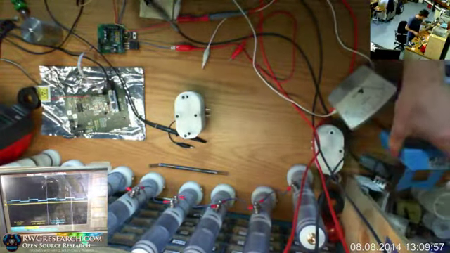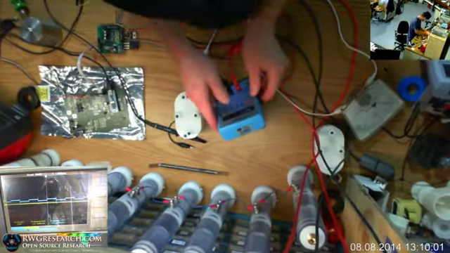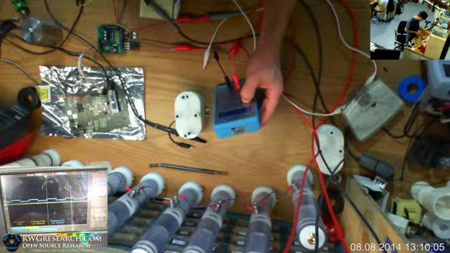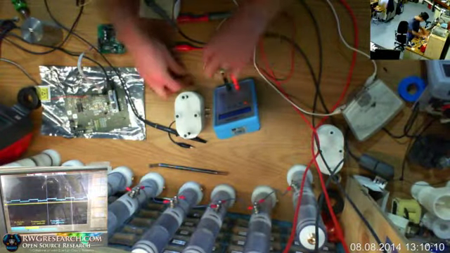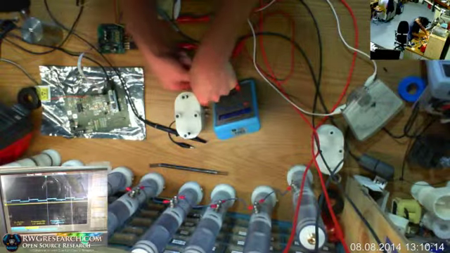I'm going to use this meter and then I'm going to use my other meter. See if anything measures up to what I think.